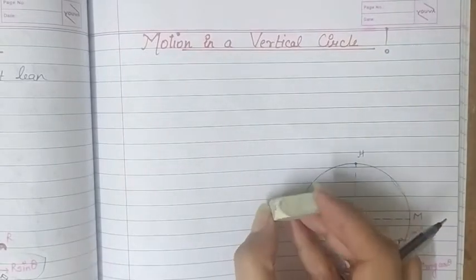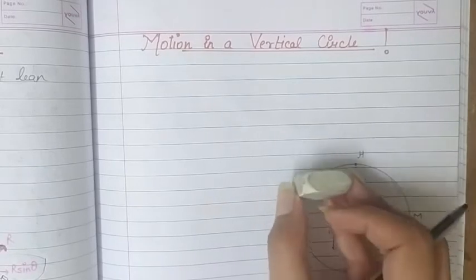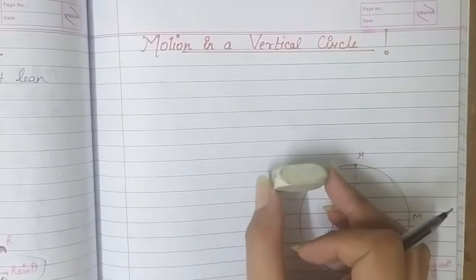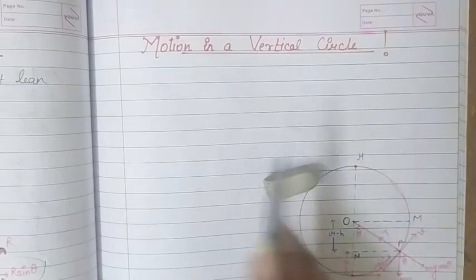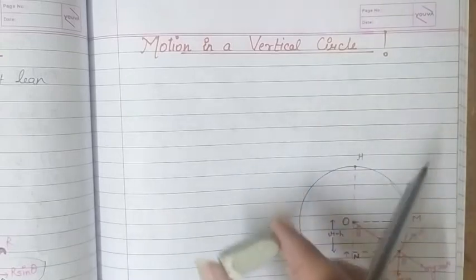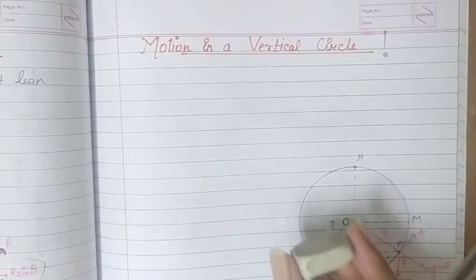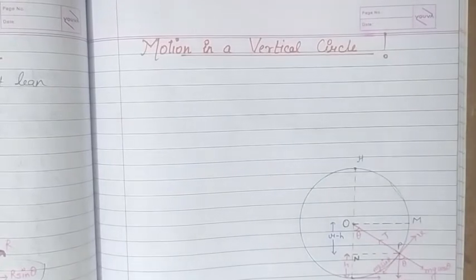Suppose I have this eraser, I tie it to one end of a string and hold the other end of the string in my hand, and then I am moving it like this, means in a vertical circle, just like small kids playing games. So this is a vertical circle, and now we are going to study about the motion in a vertical circle.